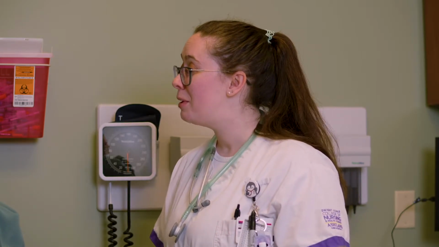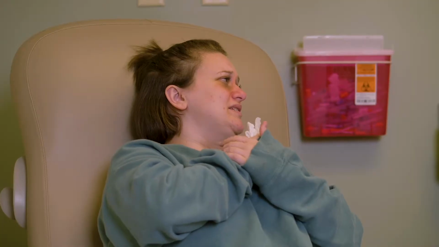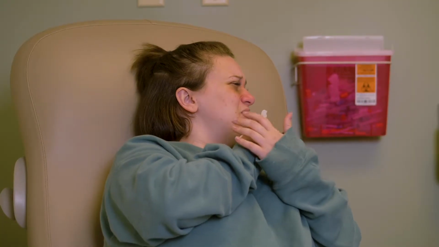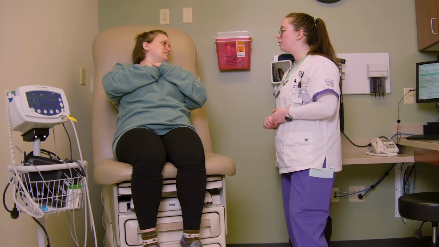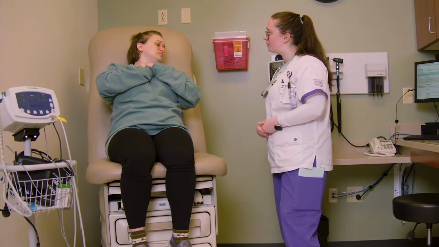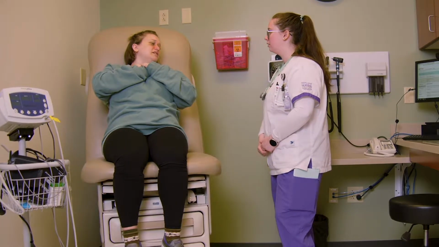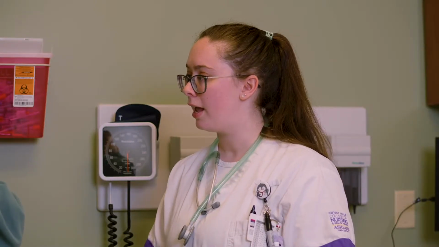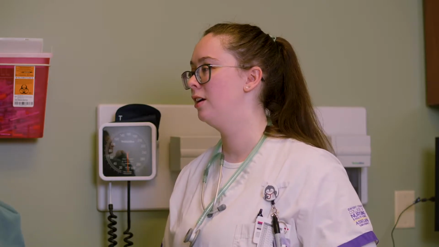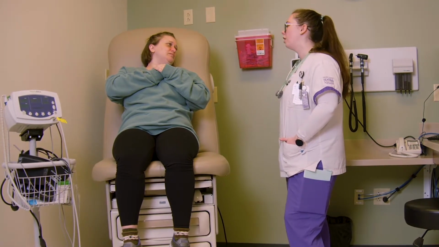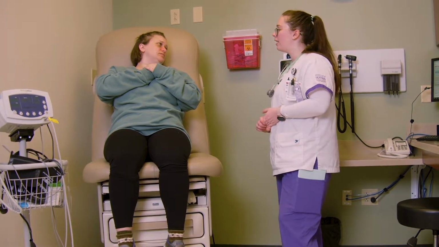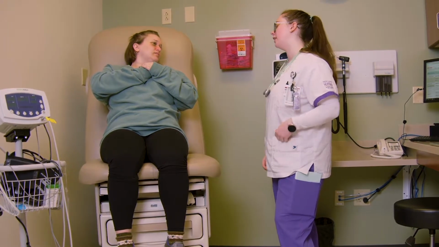Can you tell me a little bit more about your cough? It's kind of moist, but like a little comes up, but not a lot. Okay. And your fever, have you been taking anything for the fever? I've taken Tylenol for it. Okay. When was the last time you took the Tylenol? Last night. Okay. Do you have any other past medical history I need to know about?